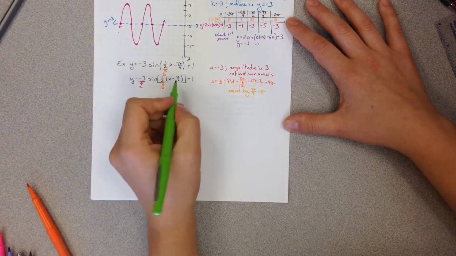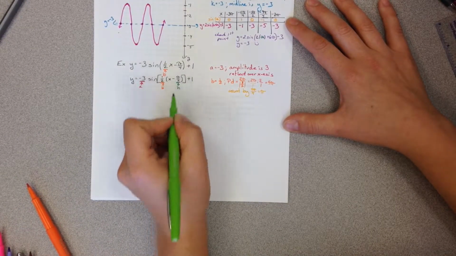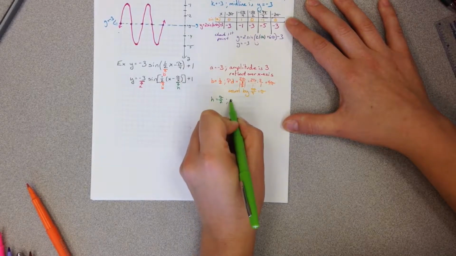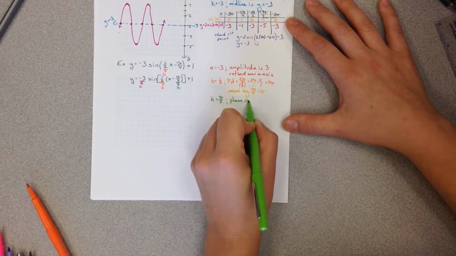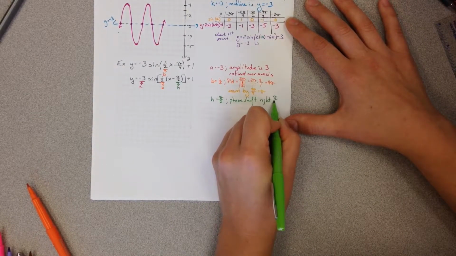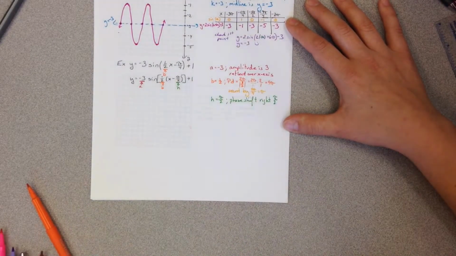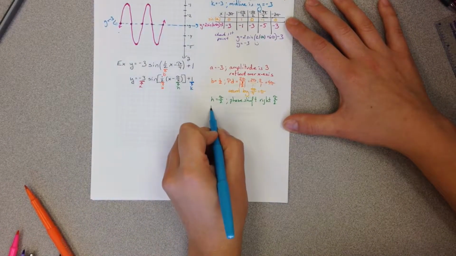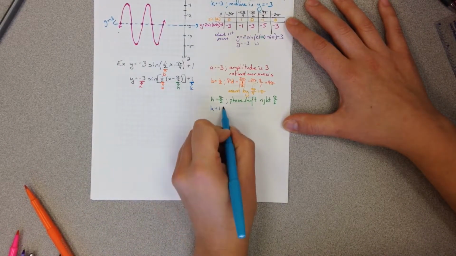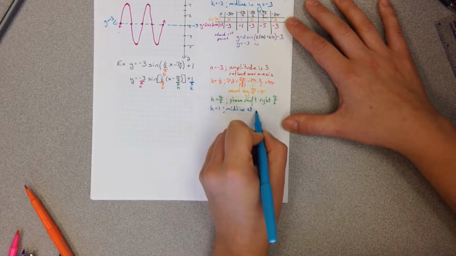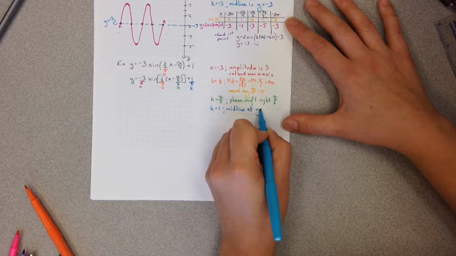All right, the next thing we identified is h. H is pi over 2, which means we have a phase shift right pi over 2 units. And plus 1. K is 1, which means our midline is at where? K equals... y equals 1. Good.